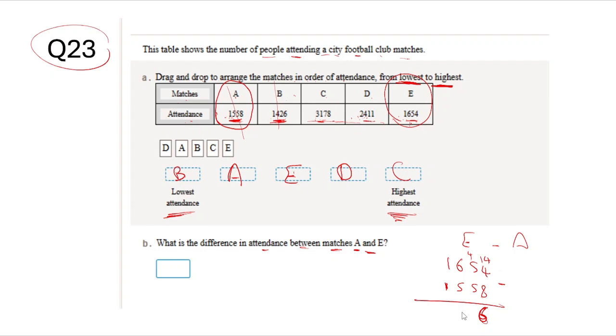Okay, now 4 minus 5 cannot be done, so it will be 14 and this will be 5. 14 minus 5 equals 9. 5 minus 5 is 0. So it will be 96.